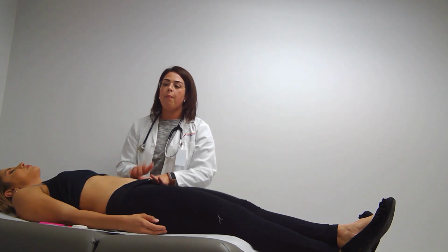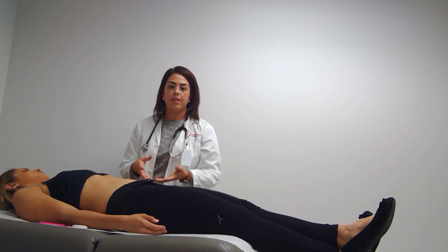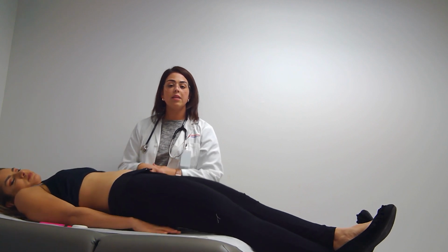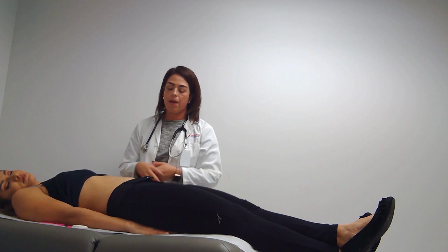So upon percussion, Joanna, tympany can be heard in Joanna's bladder because she emptied it before the examination. If we were to hear dullness, it could be an indicator of a distended bladder.